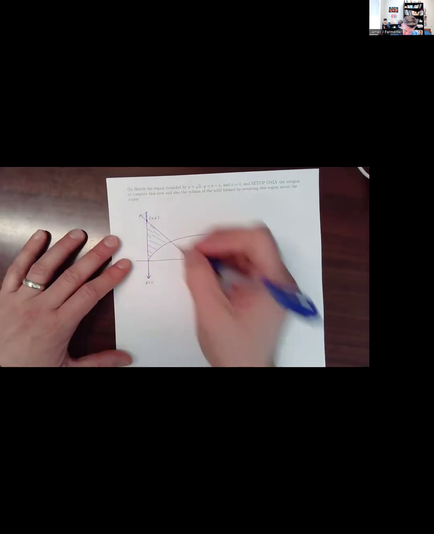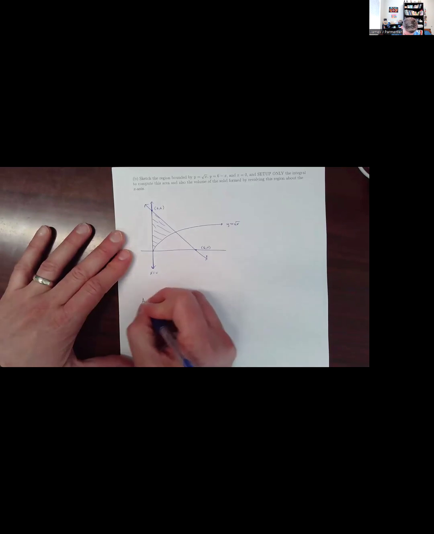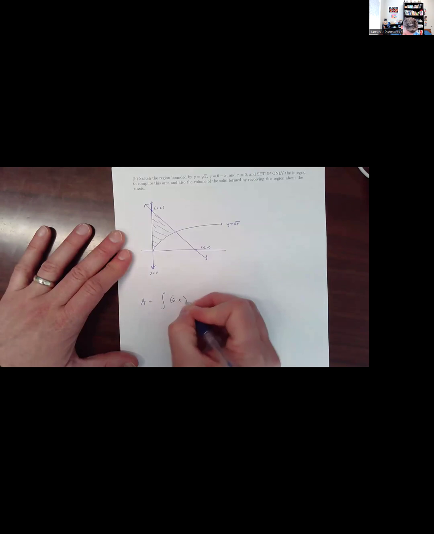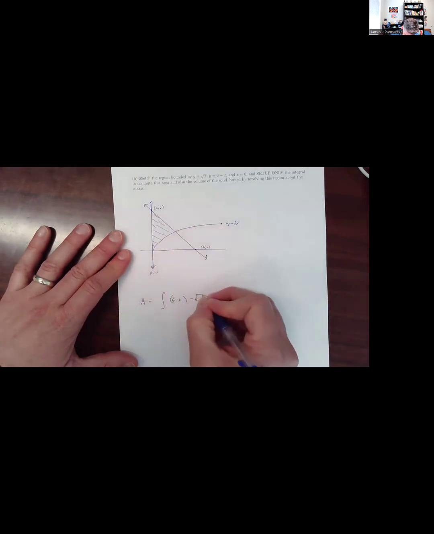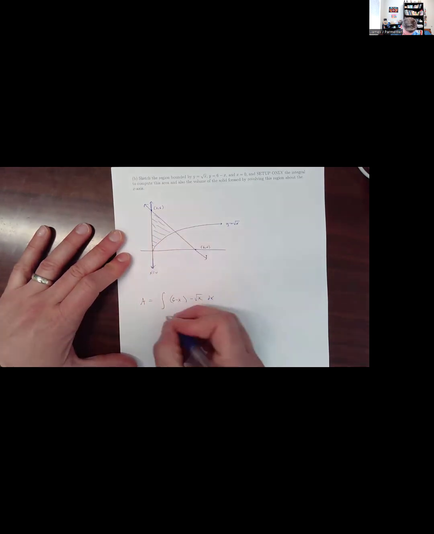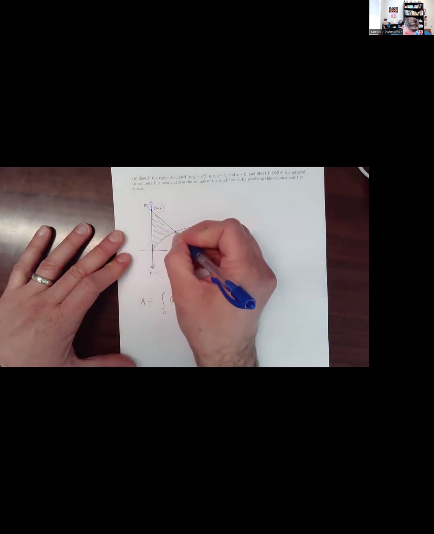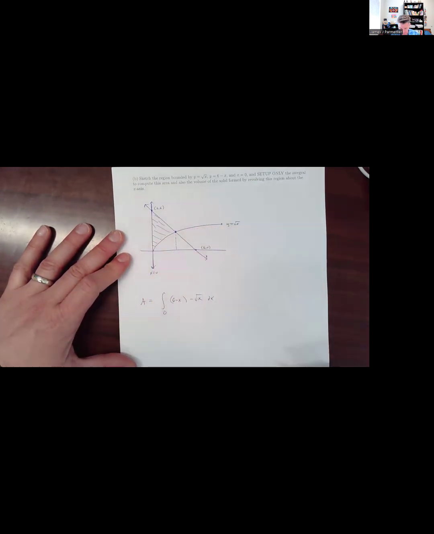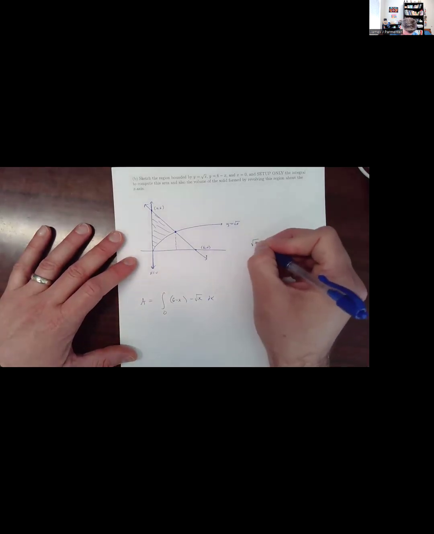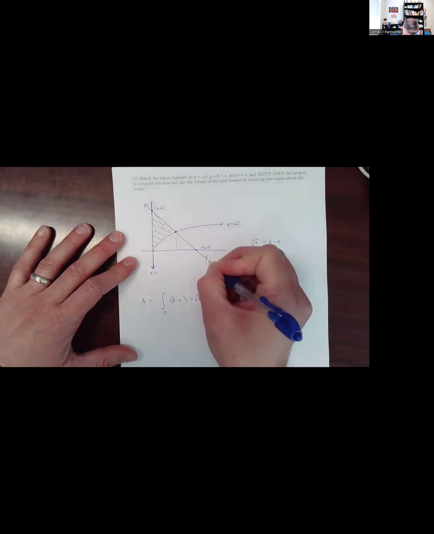First one, find the area. The area is going to be the integral of the top function minus the bottom function, from as far left as 0 to as far right as that point of intersection right there. To find the point of intersection, we set the square root of x equal to 6 minus x.